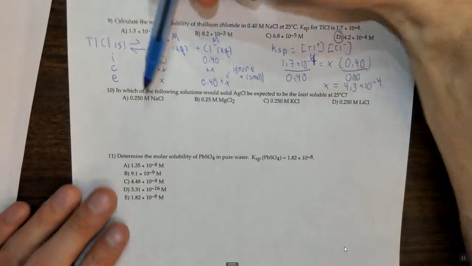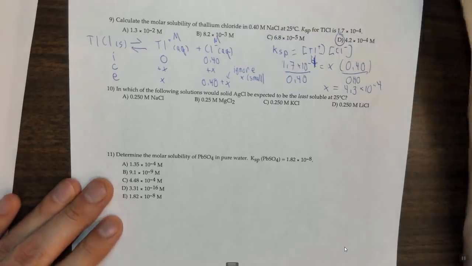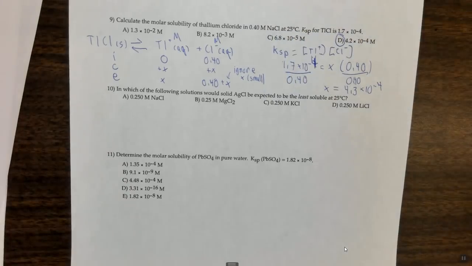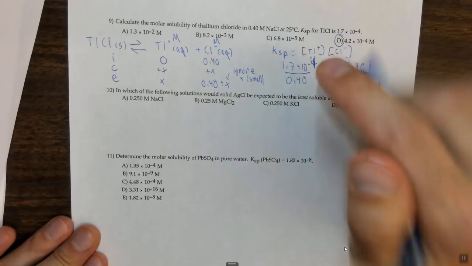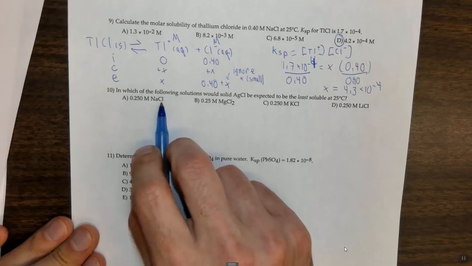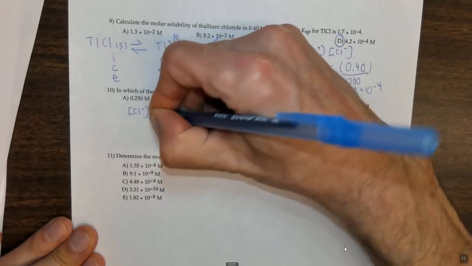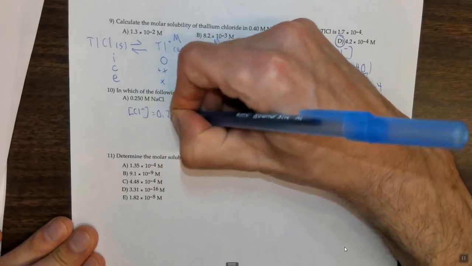Number 10 says, in which of the following solutions would AgCl be expected to be the least soluble at 25 degrees C? Again, this is a common ion effect. So if we look at this, NaCl breaks up into 1 Na plus and 1 Cl minus. So the concentration of Cl minus, in this case, is 0.250 molar.